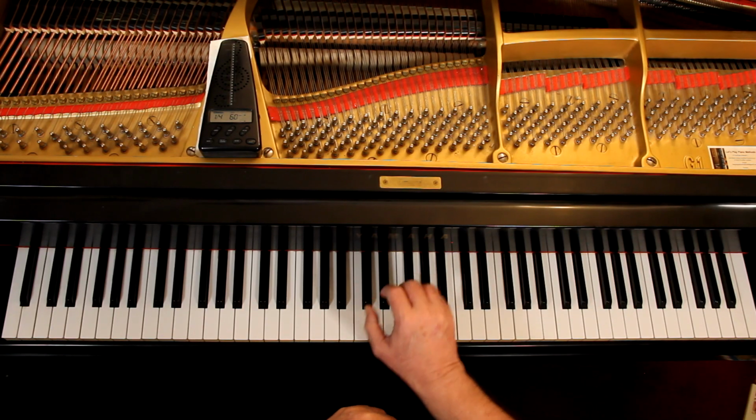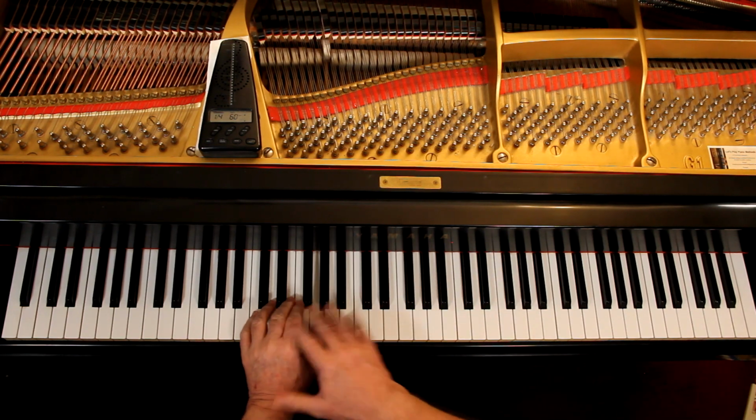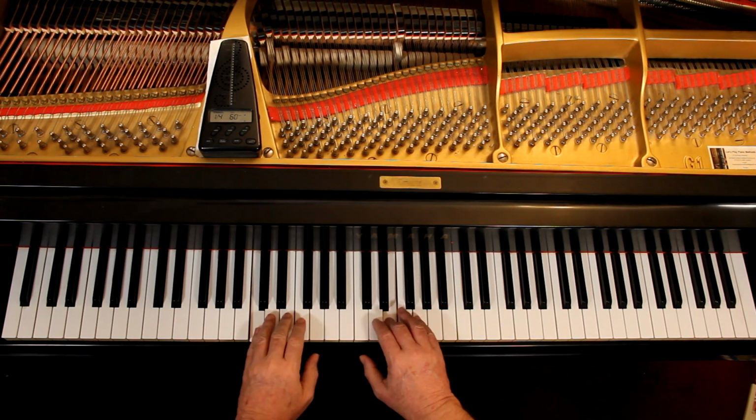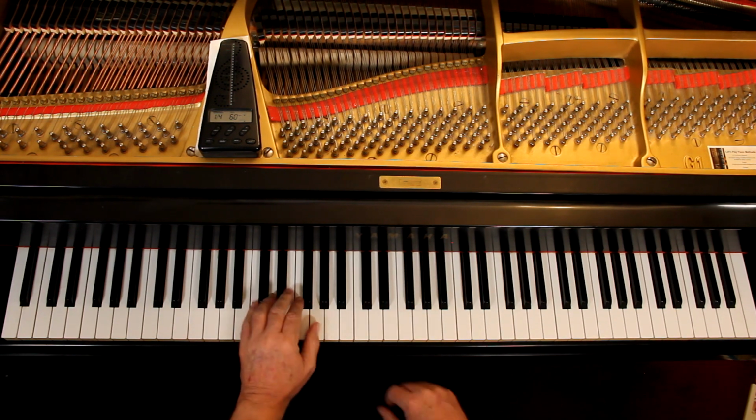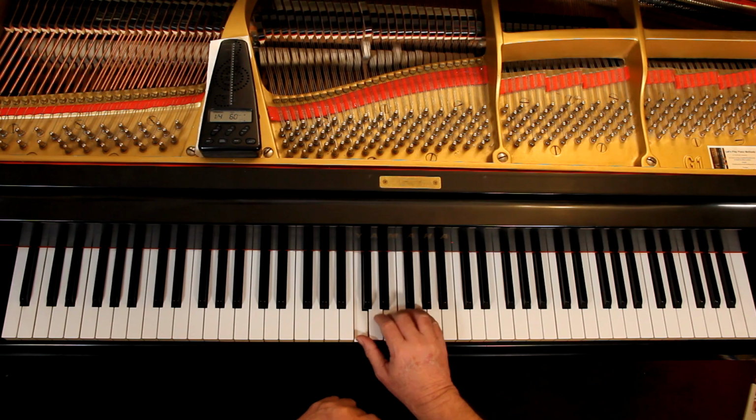Now, look out in the second line, going from the first measure to the second measure. I'm lifting up here, but not here. So I lift up here, but I keep that down. Because I'm connecting this. This is what I want the phrase. That's the phrase. And once I have that, then I think about the dynamics.